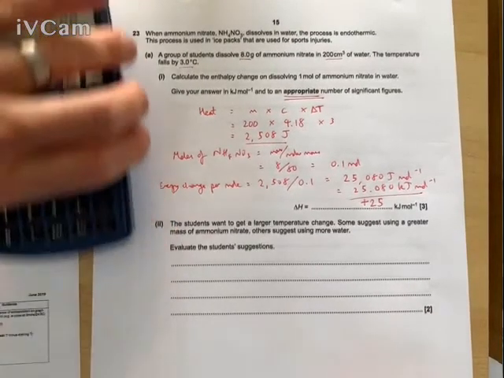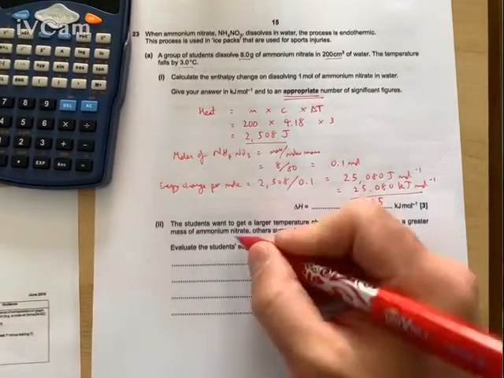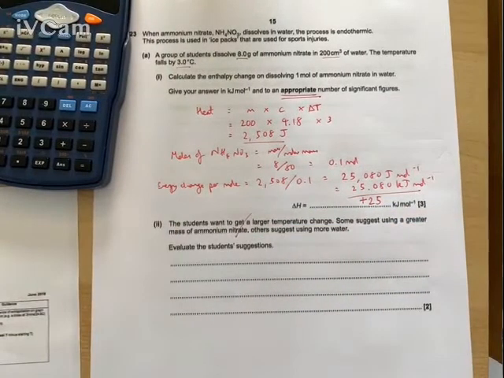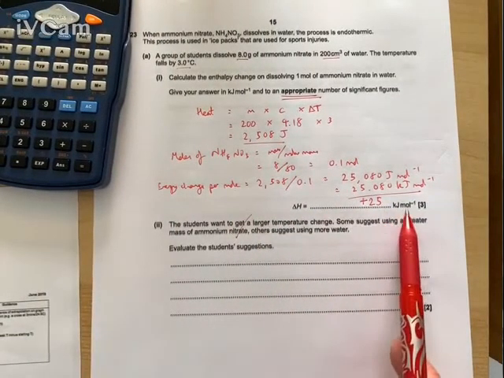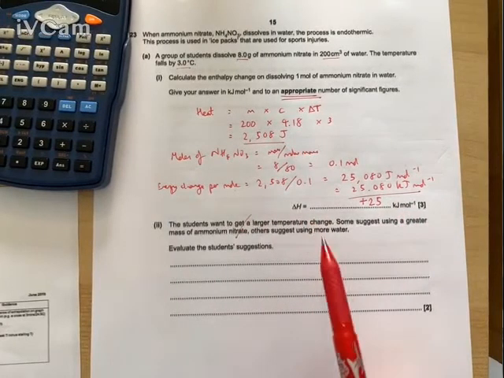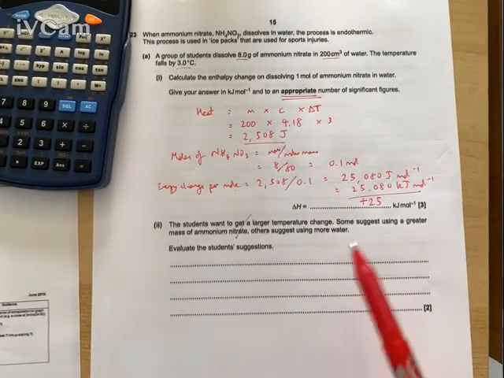Students want to get a larger temperature change. Some suggest using a greater mass of ammonium nitrate. That would make sense, wouldn't it? Add more of the reactant, so you've got more moles there. If we're getting 25 kilojoules for every mole, we're going to get more than 25. We're going to heat the water to a higher temperature.